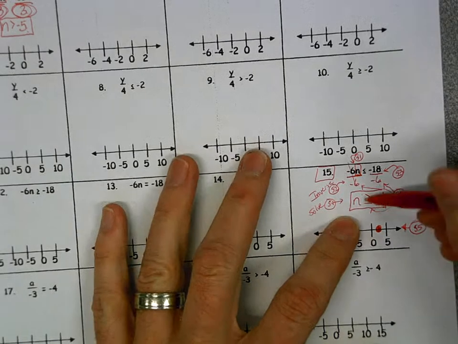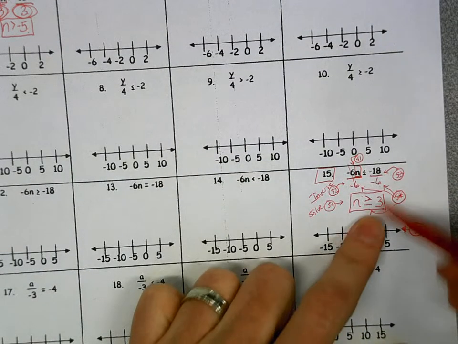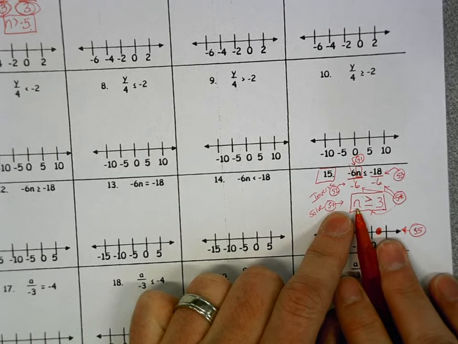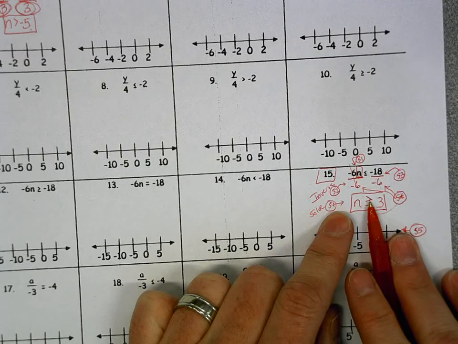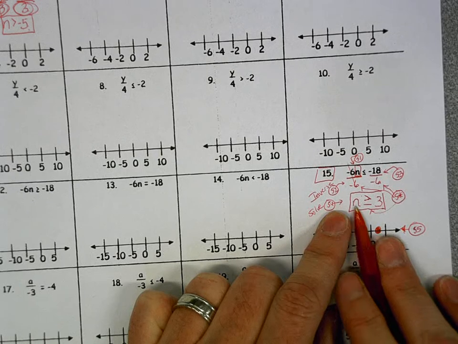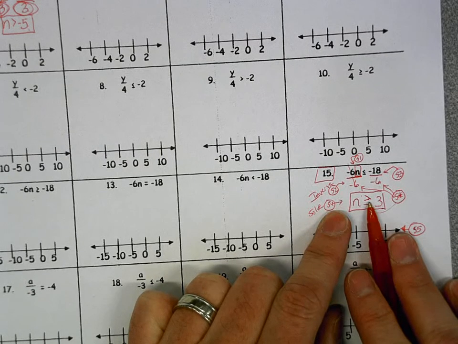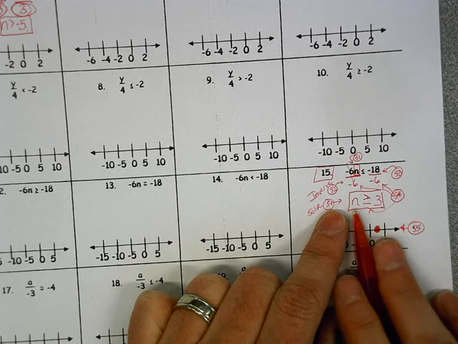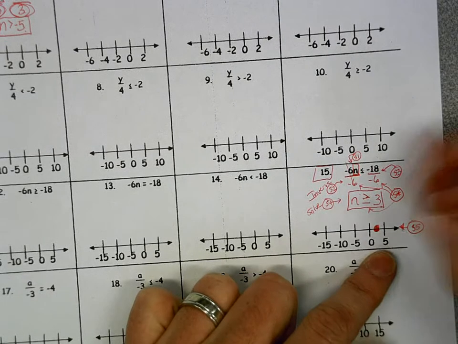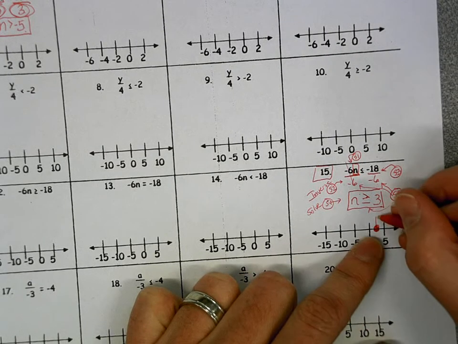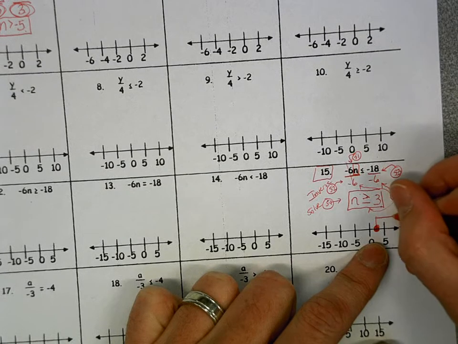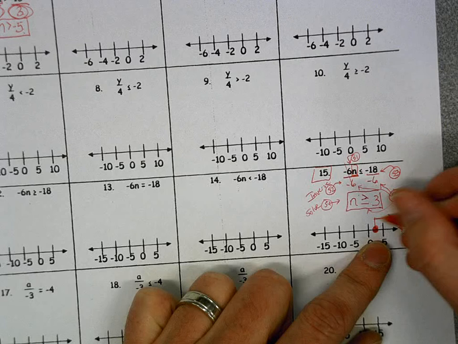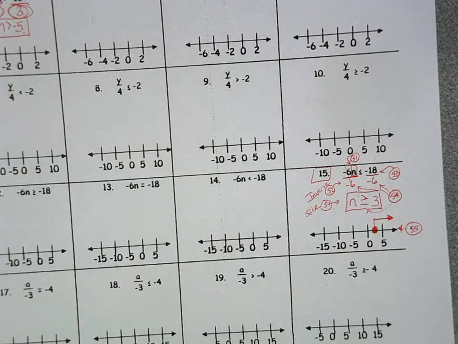However, we still need to put an arrow. Remember, an arrow, you always ask yourself, is the n larger or smaller? And remember, you can always look at the alligator mouth and see if it's eating the variable, because that always eats the larger number. So in this case, we're graphing the n. It's being eaten. So the n is larger than 3. So I graph and plot my arrow to the larger number. Since n is larger than 3, I point to the larger numbers, which is always to the right.